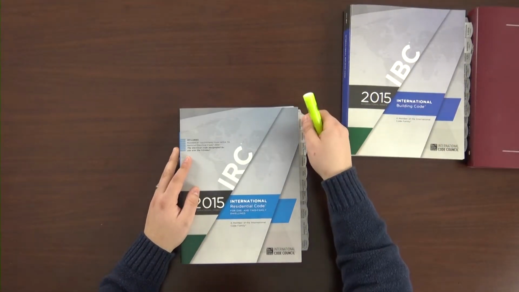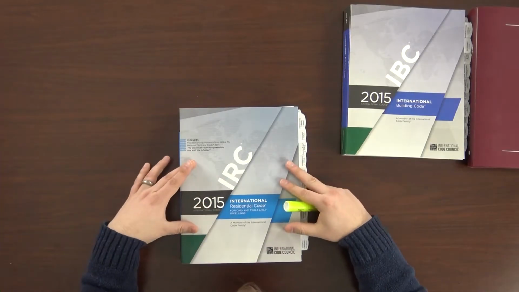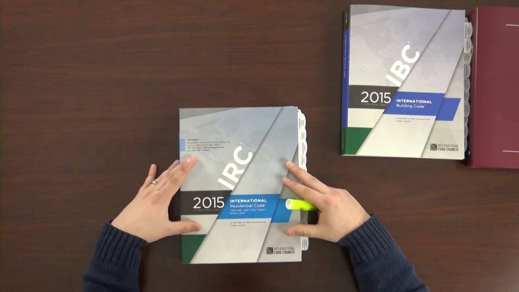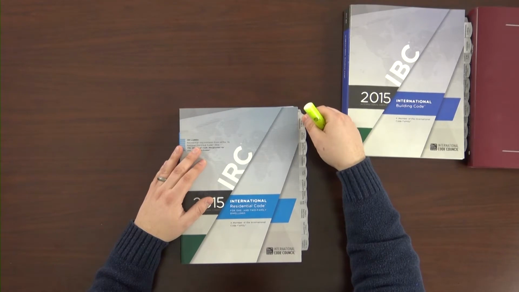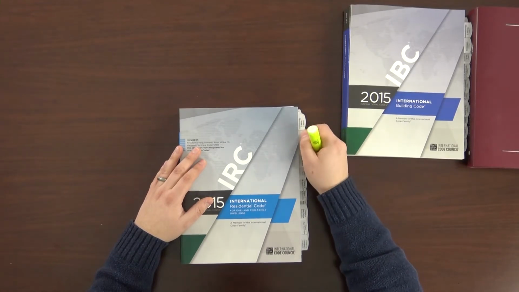As you can see, I've tabbed out this book. When you go through and tab out this book, it's really important to pay attention to the tabs and where you're putting them and why you're putting them there. This book is organized exactly as you would build a house. So it goes from Chapter 1, Scope and Application, to Chapter 2, Definitions.